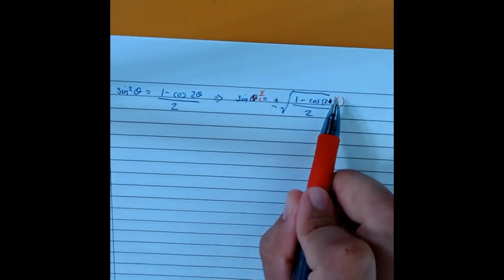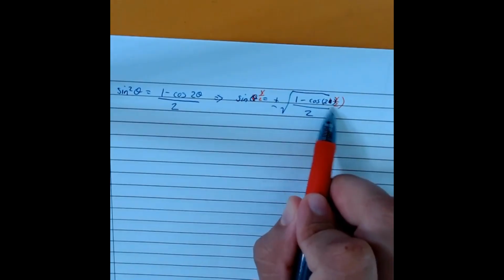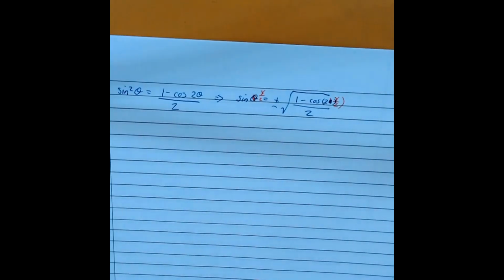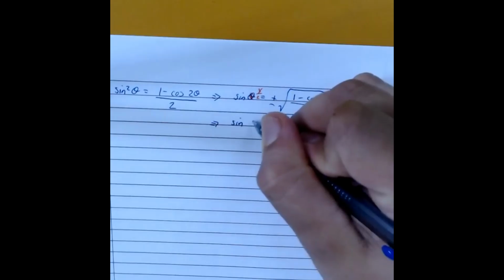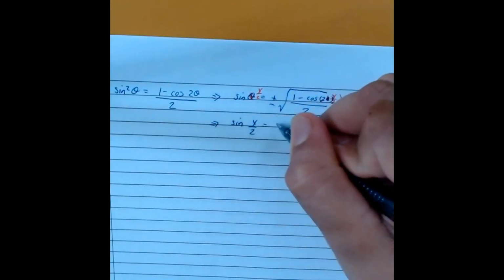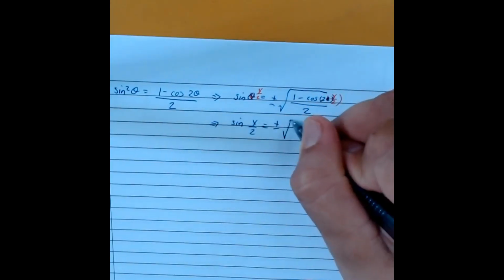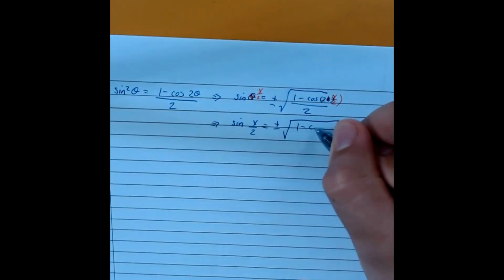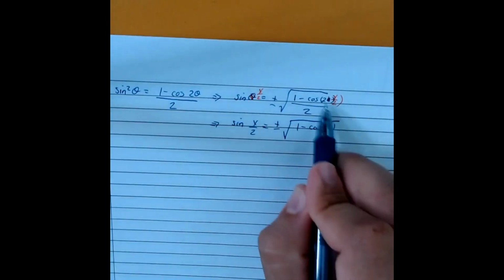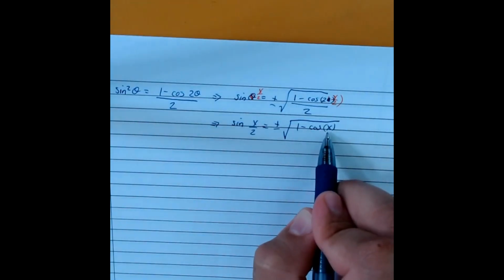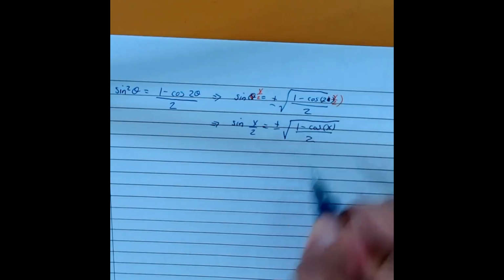Okay, well, if I have x over 2 times 2, well, those cancel out, leaves me just an x. So what I'm left with is the sine of x over 2 is equal to either plus or minus the square root of 1 minus the cosine of just my x. These 2's cancel out, leaving me just my x over 2.